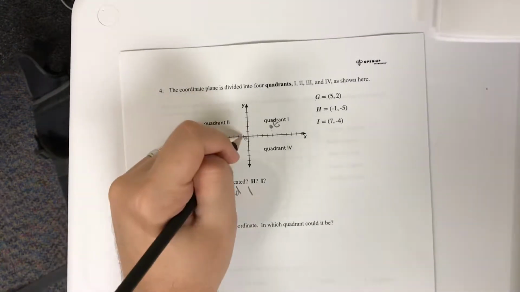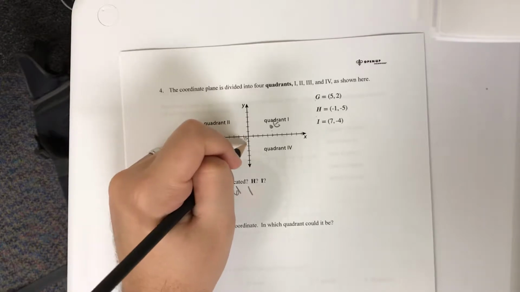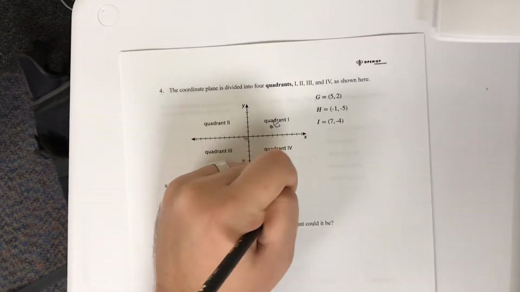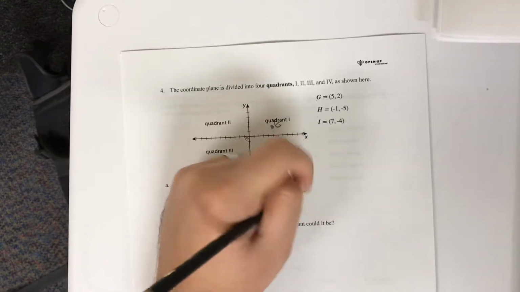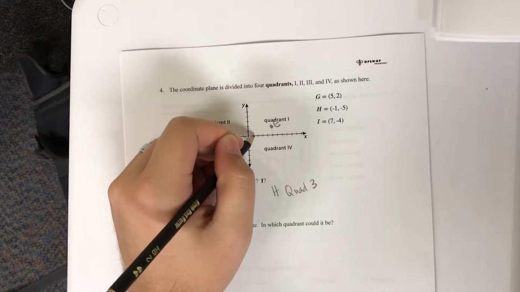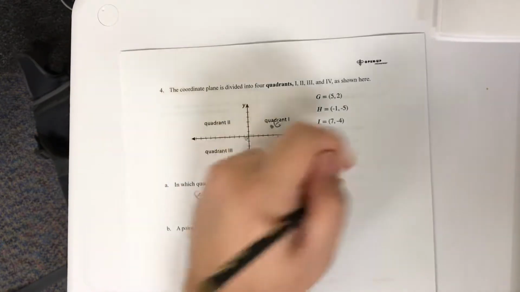H is to the left, -1 and down 5. 1, 2, 3, 4, 5. That's in quadrant 3. And then I is to the right 7. And then down 4. So that's quadrant 4.